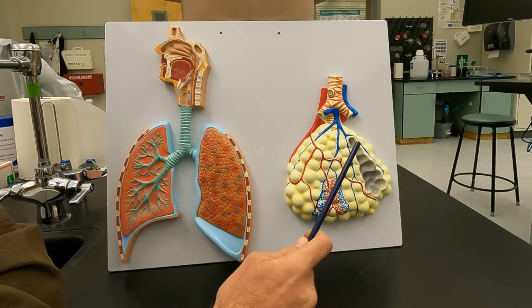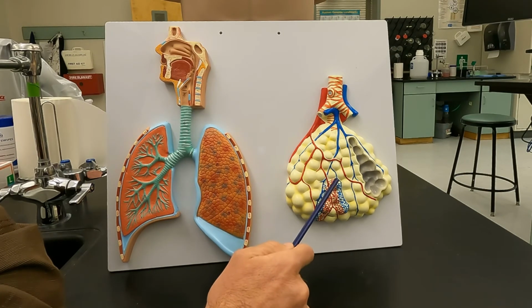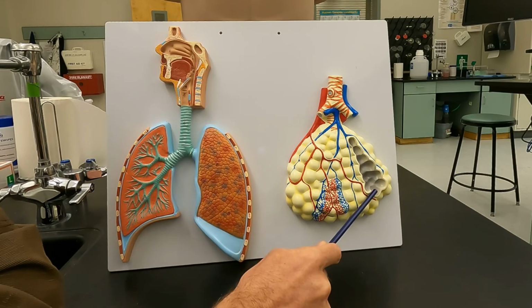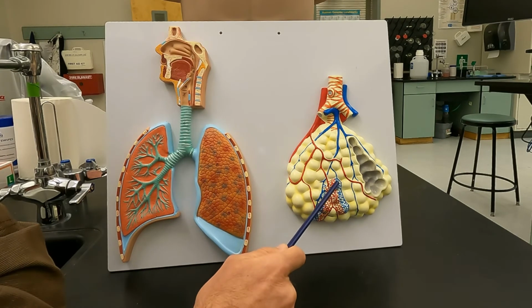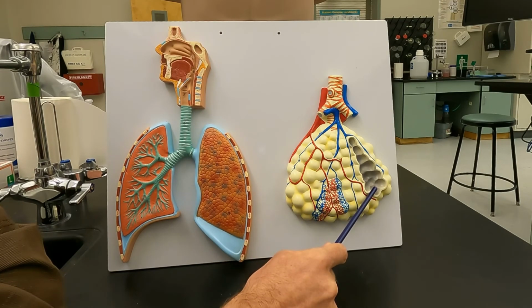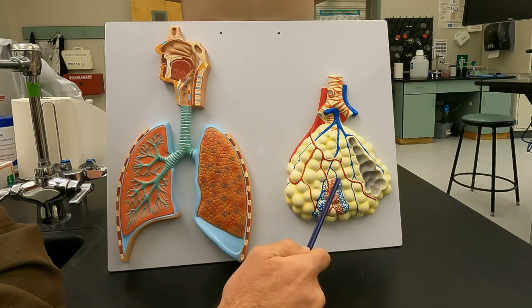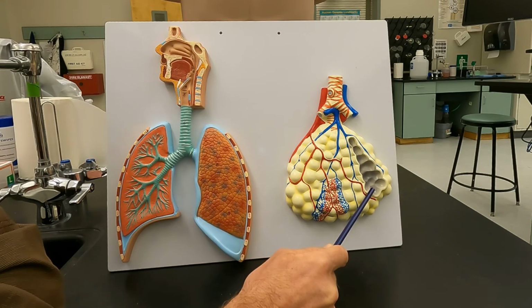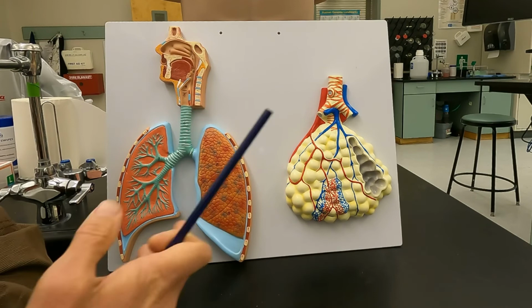The opposite is true for CO2. What gas moves from the pulmonary capillaries into the lungs? CO2. And why does it do that? Because there's less pressure in the alveoli now. Exactly. And I think that's 46 millimeters of mercury in the pulmonary capillaries and 40 in the alveoli. So not a large gradient, but it's a gradient, and so CO2 moves from the capillaries into the lungs. And then we exhale that.